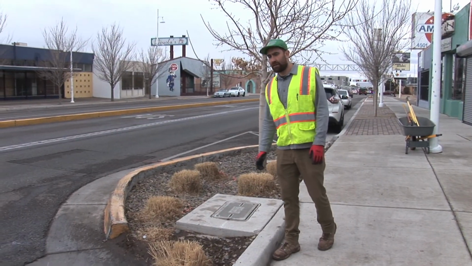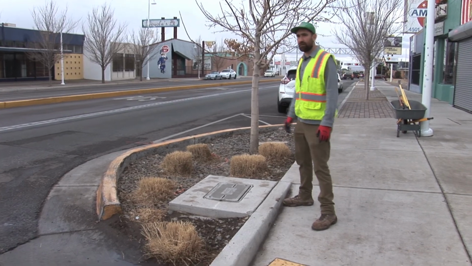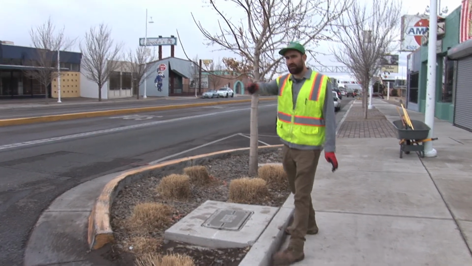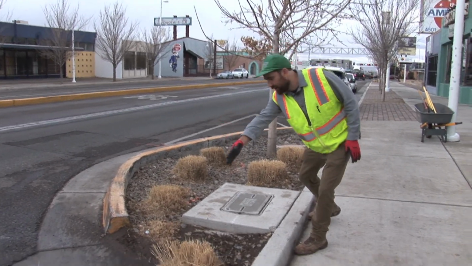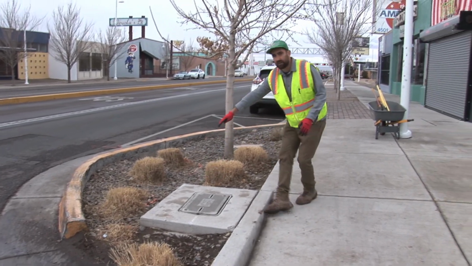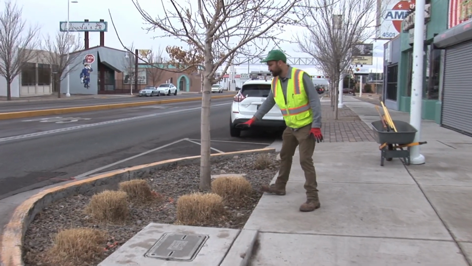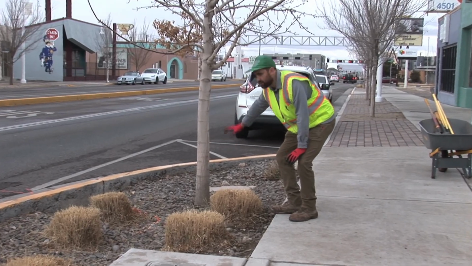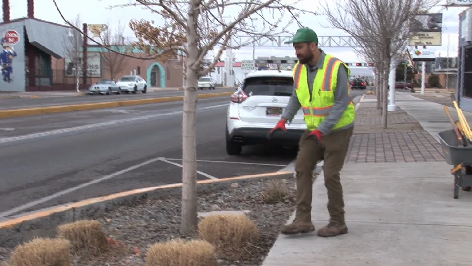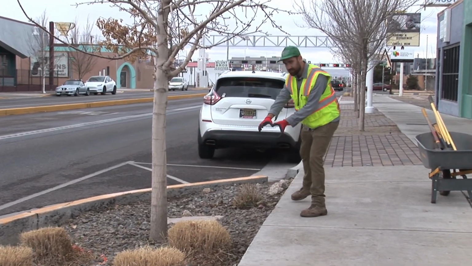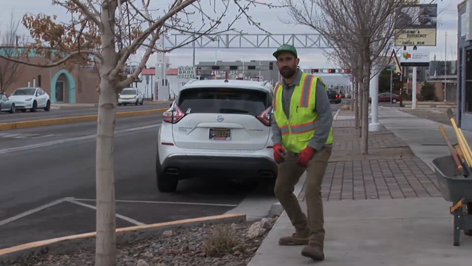So here we have an example of a stormwater bump out along a major street. And the way this works, as stormwater comes down the street, it enters through this inlet, travels into a small rainwater harvesting basin, provides irrigation to the tree and the vegetation within the basin, and then the water that doesn't infiltrate continues on through the outlet and down the street.